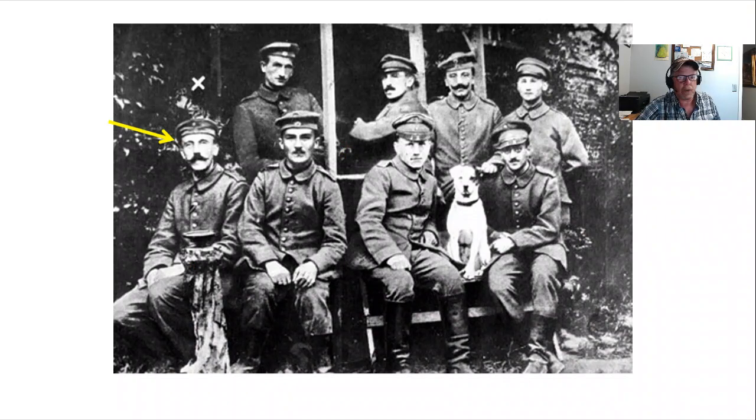And here's a few German combatants. You see quite a few mustaches. The yellow arrow, take a look at that face. Who is that? It's Adolf Hitler. Notice he's got the full-on kind of Kaiser Wilhelm mustache going here.